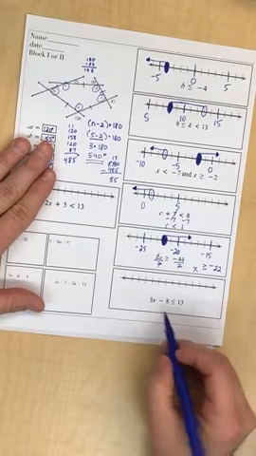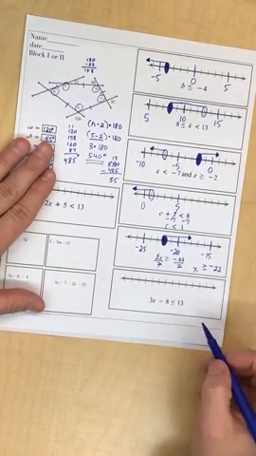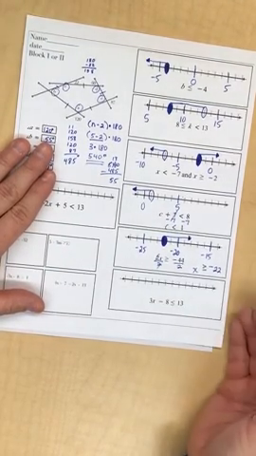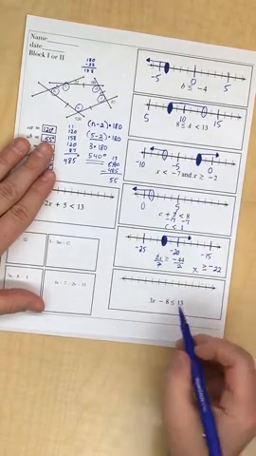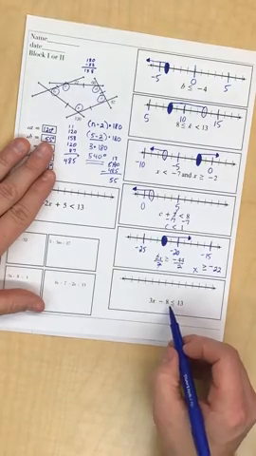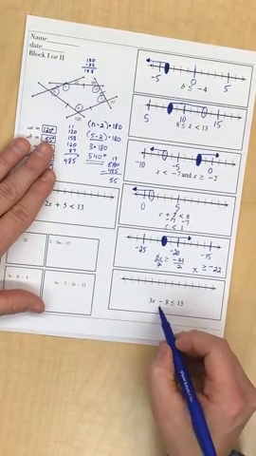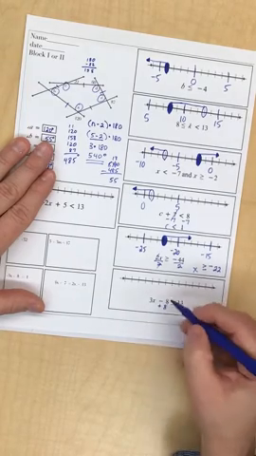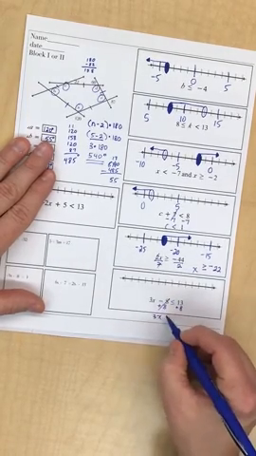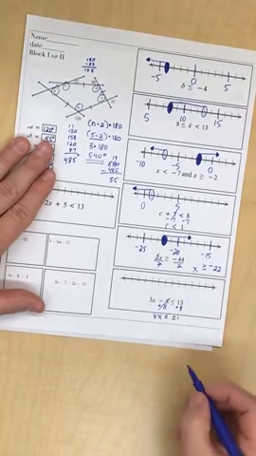All right. Now, 3x minus 8 is less than or equal to 13. So what I need to do here is I'm trying to transpose. I'm trying to get rid of this -8. So what undoes subtracting 8? Adding 8. Whatever I do to the left, I do to the right. Those cancel, and I get 3x is less than or equal to 21.